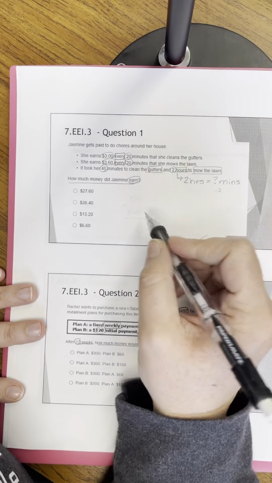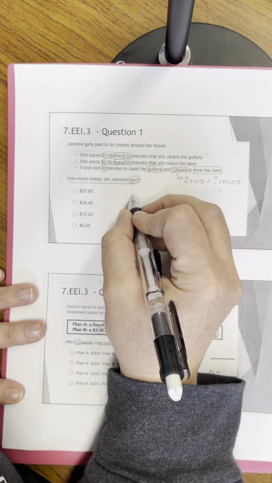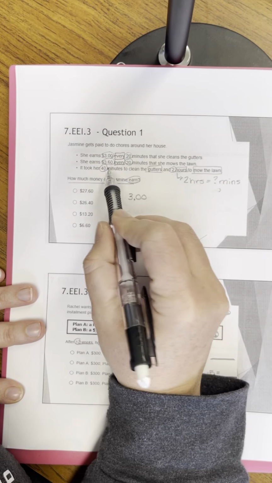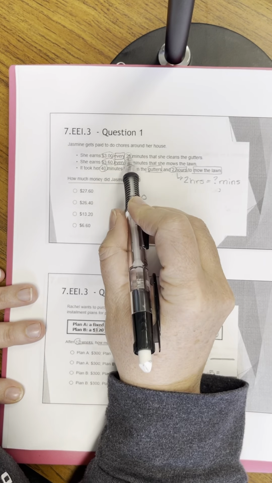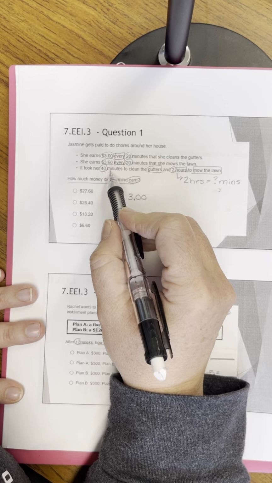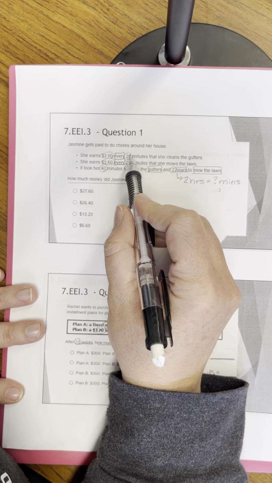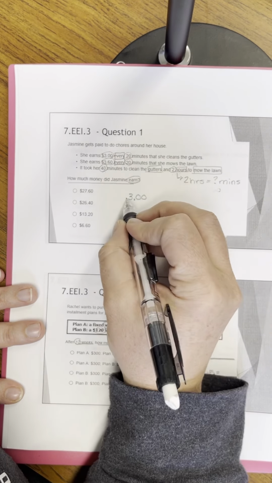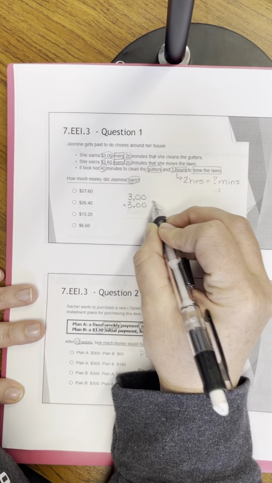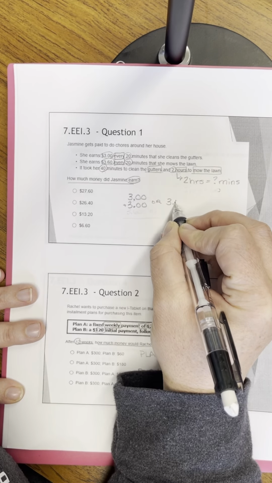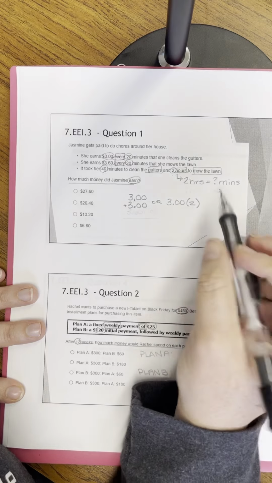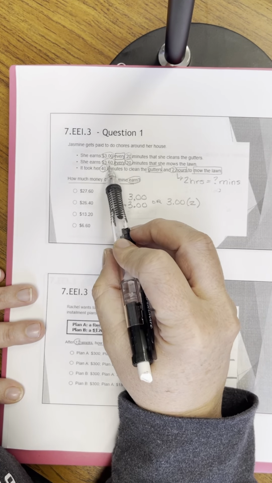Once we do that, then we need to say, all right, well, she's making $3 every 20 minutes for gutters. She spent 40 minutes. Well, how do I go from 20 minutes to 40 minutes? Well, times 2, right? So that means she's doing 2 times, like 20 plus 20. So she's doing like $3 plus $3. You could look at it that way. Or you could have just done $3 times 2. All right, because 20 minutes, 20 minutes.